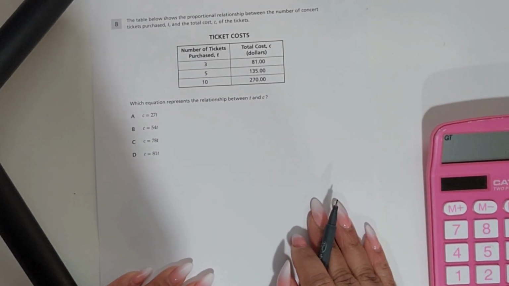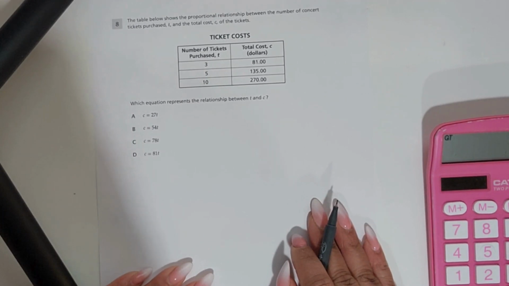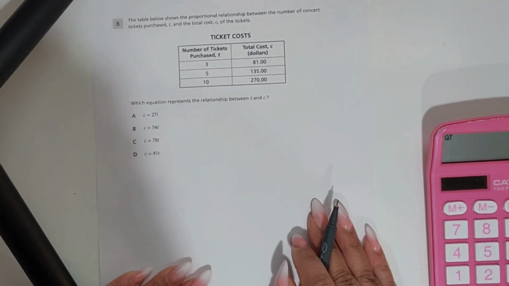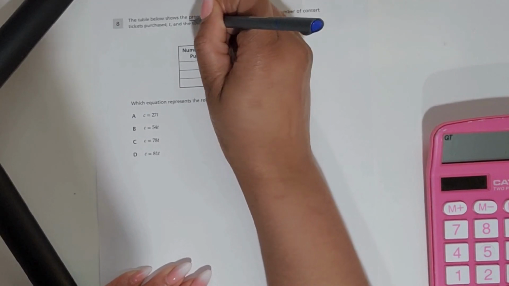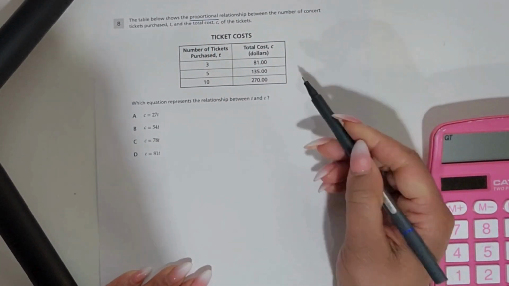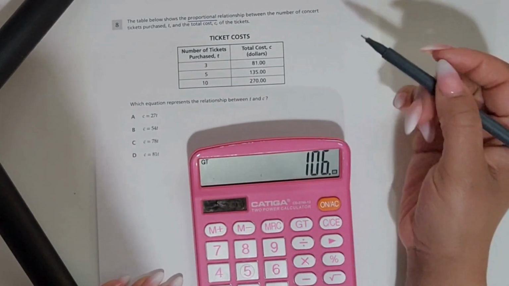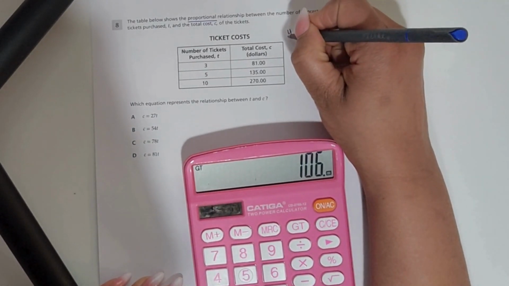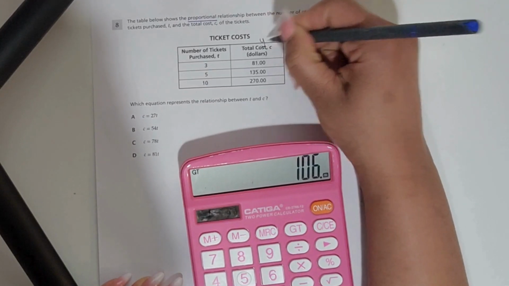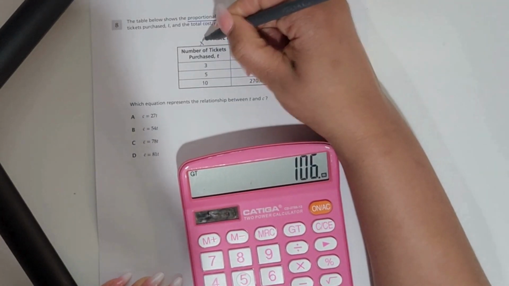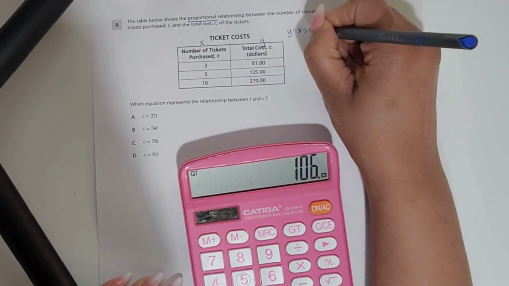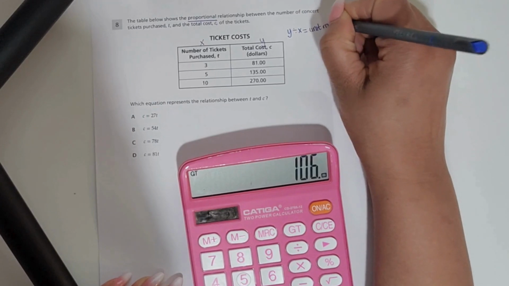The table below shows the proportional relationship between the number of concert tickets purchased T and the total cost C of the tickets. Which equation represents the relationship between T and C? Just like question 2, we need to make sure that this table is proportional. So let's calculate it. Remember, we take our y values and divide it by our x values. And that will give us our unit rate.